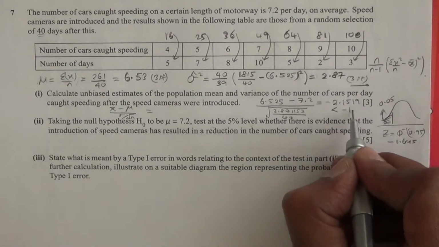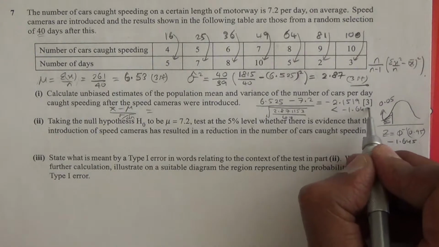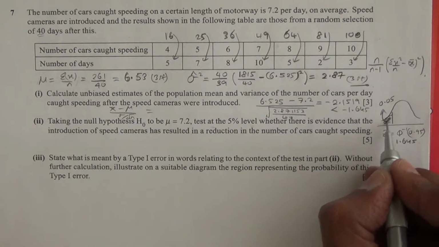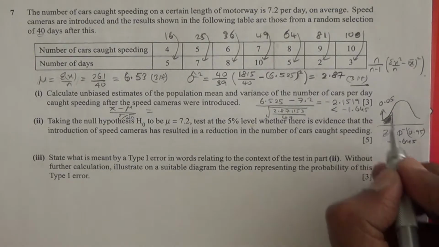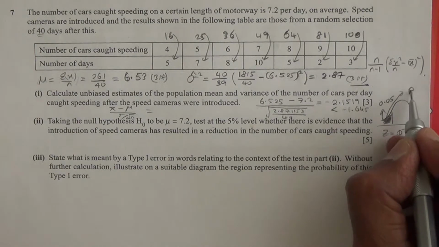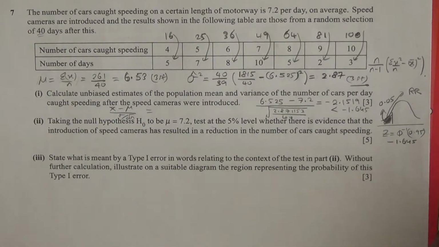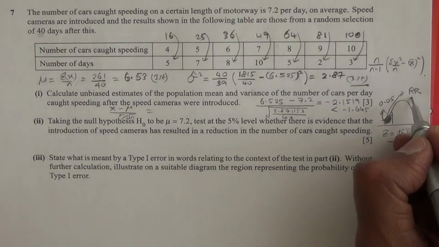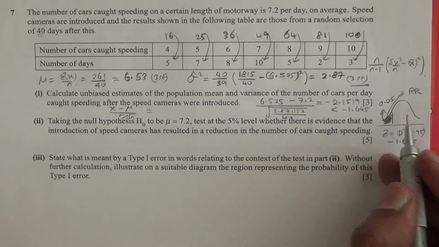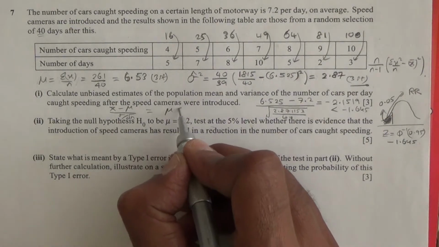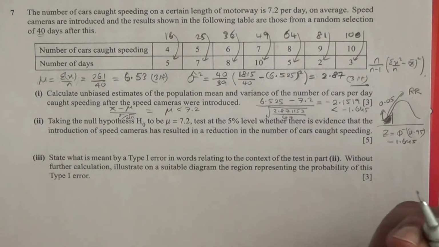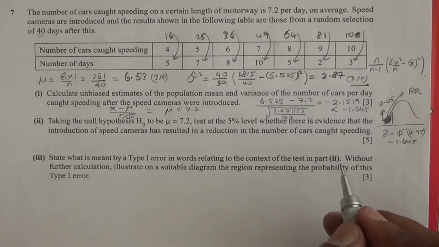Now this is basically less than minus 1.645. That means if it's less, it's going to fall within that region here. If it falls within the critical region or the rejection region, therefore we reject the null hypothesis and we accept the alternative hypothesis. The alternative hypothesis is that the mean should be less than 7.2 cars caught speeding.